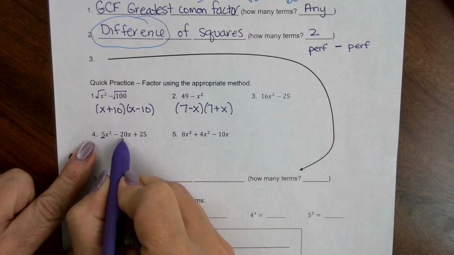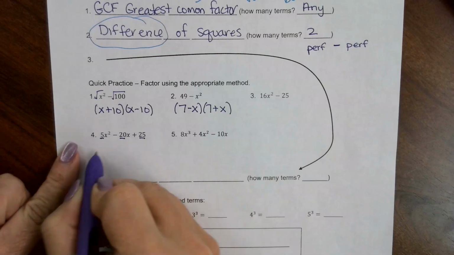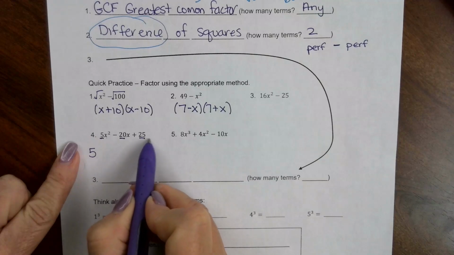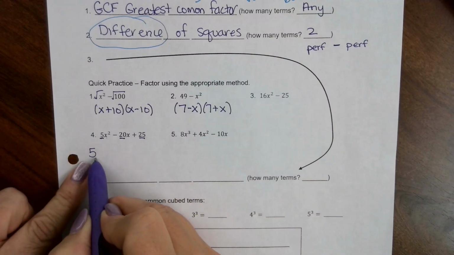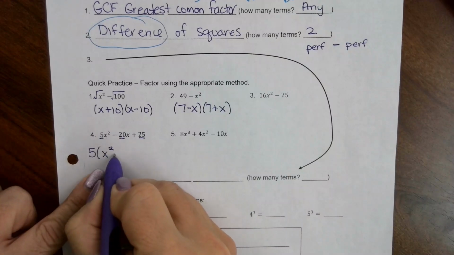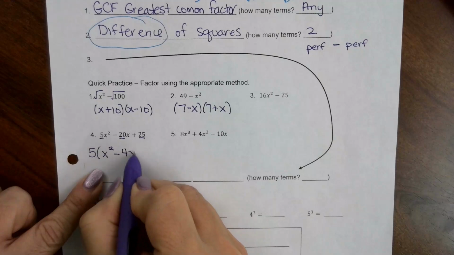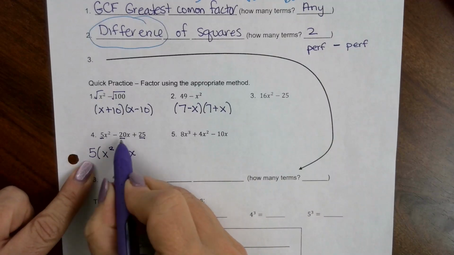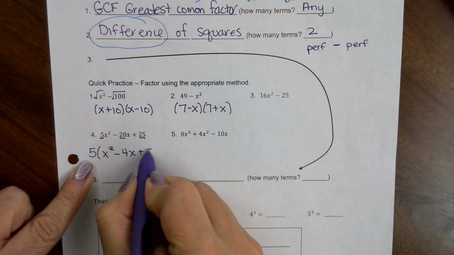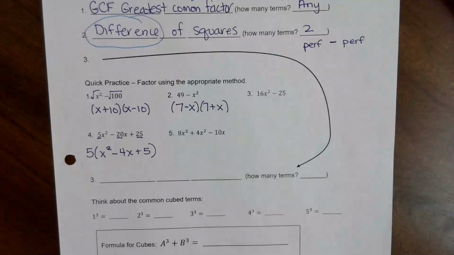I can pull out a 5, 5, and 5. So I'm going to pull out a 5. I see I have an x squared, I have an x, but there's no x here, so I can only pull out the 5. So what's left is x squared minus 4x. Remember, 5 times 4 is actually negative 20. And then I look at the last term, plus 5. Okay? Go ahead and pause the video and do 3 and 5.